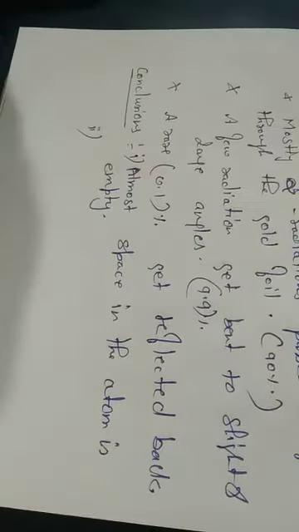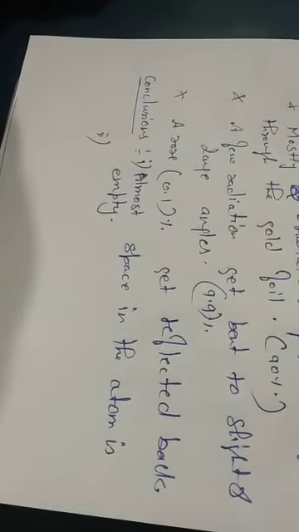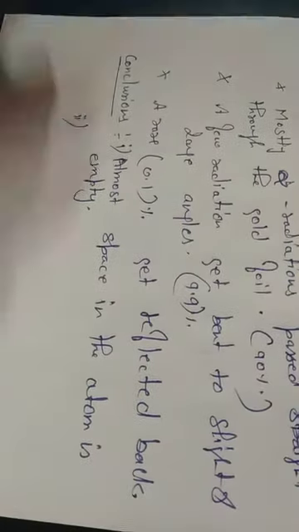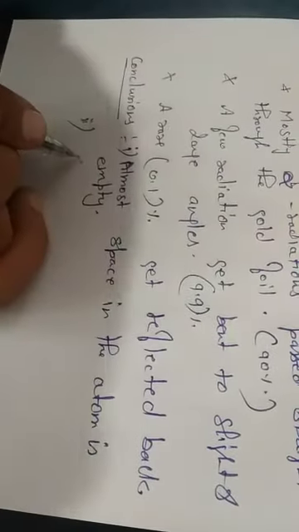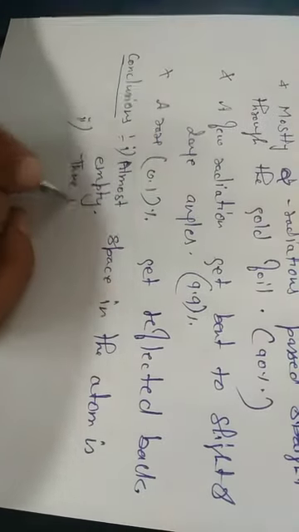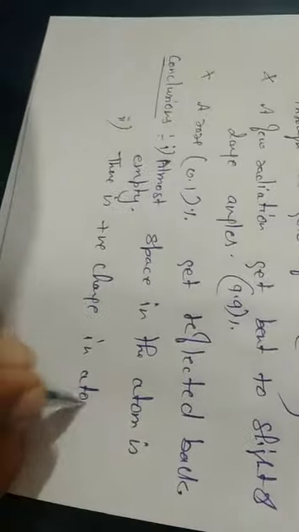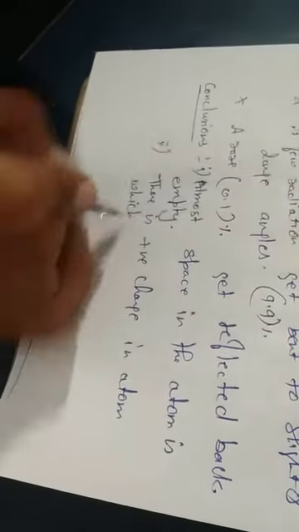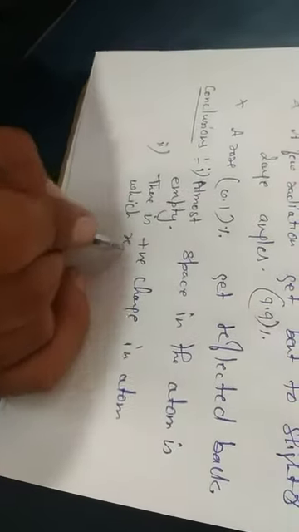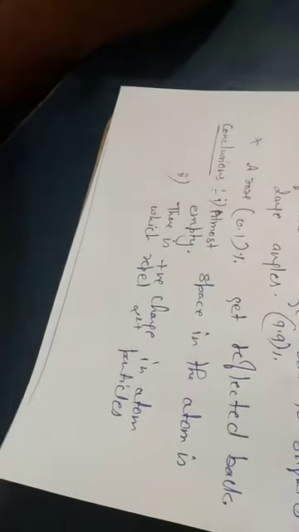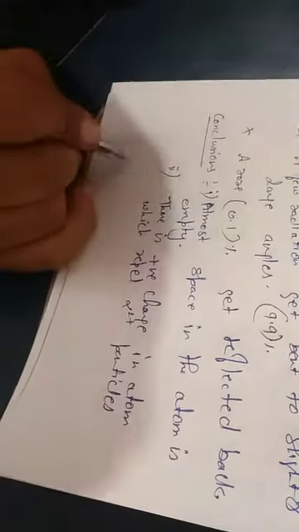From the second observation, that a few radiations get bent at large angles and small angles, he concluded that there is positive charge in the atom which reflects, or you can say repels, alpha particles. There is some positive charge inside the atom, and that's why the alpha particles get bent.